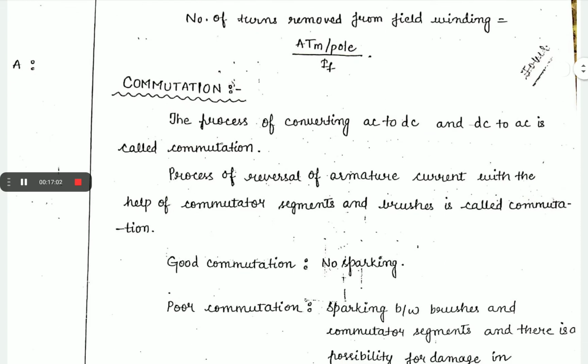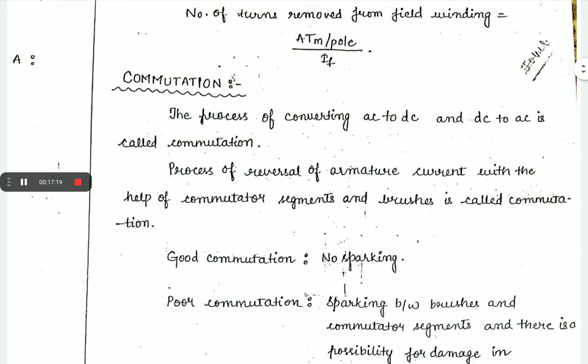AC to DC process takes place in a generator. In the generator, the function of commutator segment is to convert AC into DC, and in a DC machine as a motor, the commutator segment has a function that converts DC to AC, and the process is called commutation.